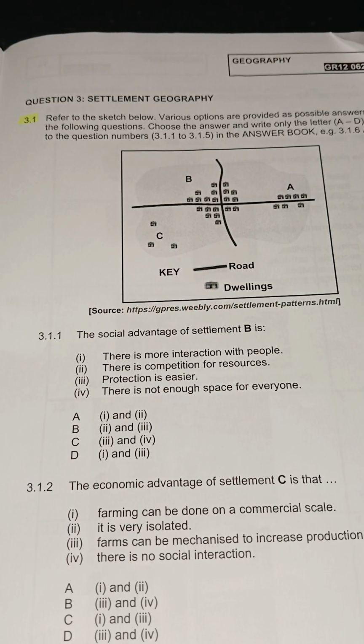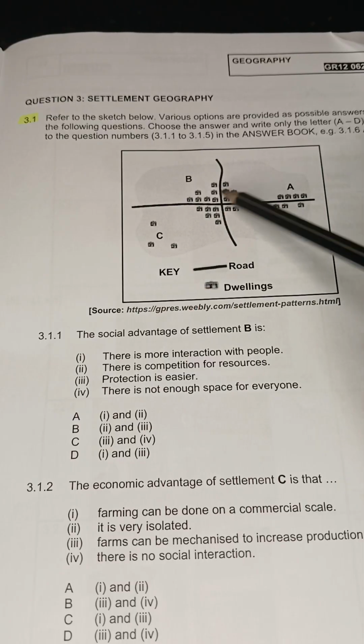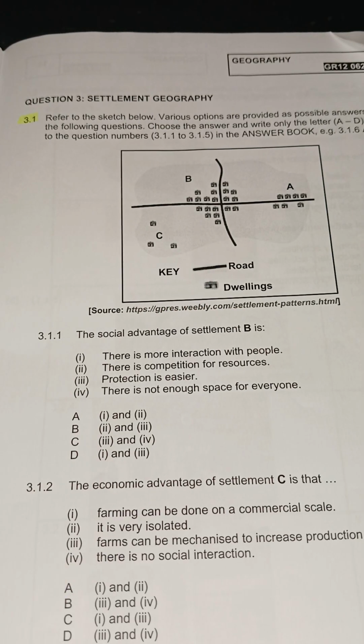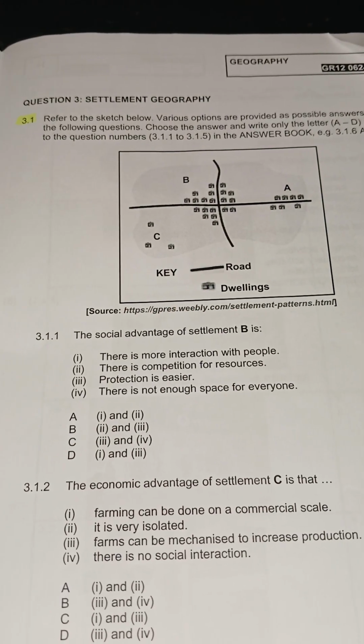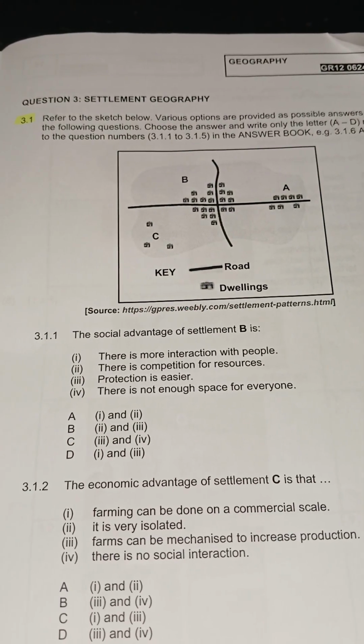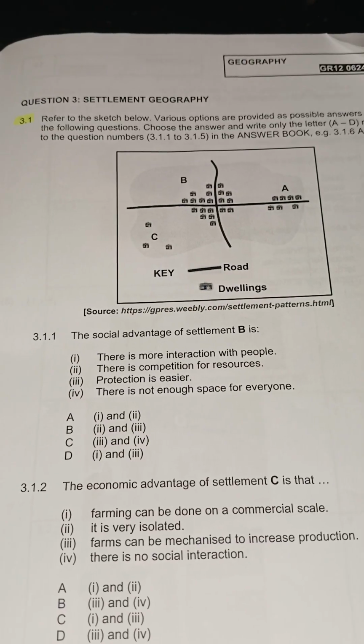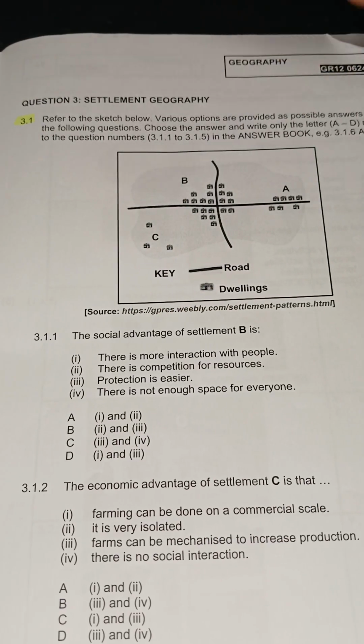What comes to my mind when I'm looking at this diagram, number one, is settlement patterns. In terms of patterns, you can see they are close to each other. When you talk about shape, that's something else; it can be T-shaped or linear. In terms of the density of the buildings, they're close to each other, so it's likely to be nucleated in terms of its pattern. When they are far apart from each other, it's dispersed.